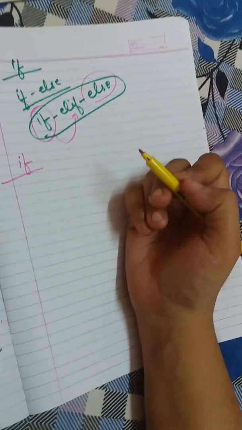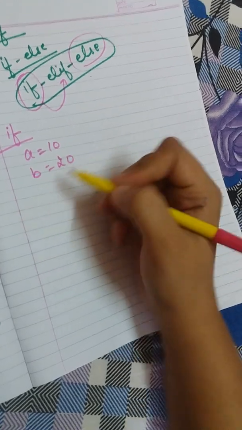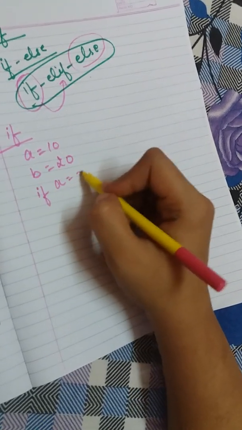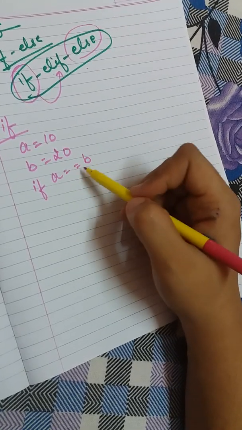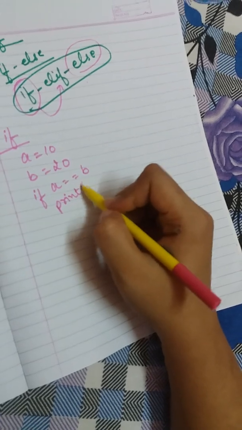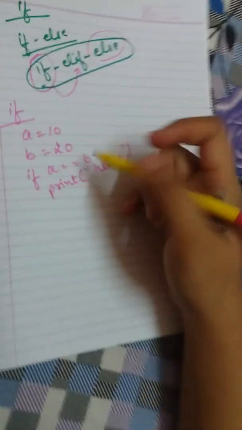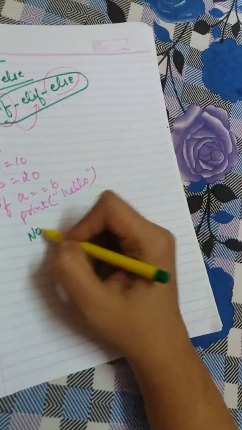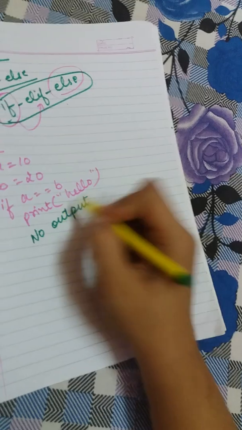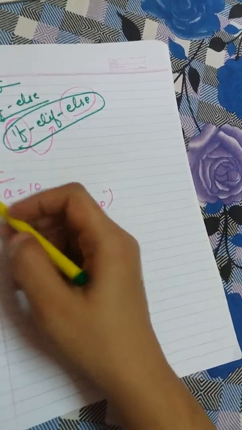If, for example, a = 10, b = 20, and I am writing if a == b. See, note it down beta, I am using double equals to here for comparing, right? Then print hello. Alright, so here my values were 10 and 20, which are not at all equal, so nothing will be displayed. That means here no output will be there. Okay, but this example is of if condition.